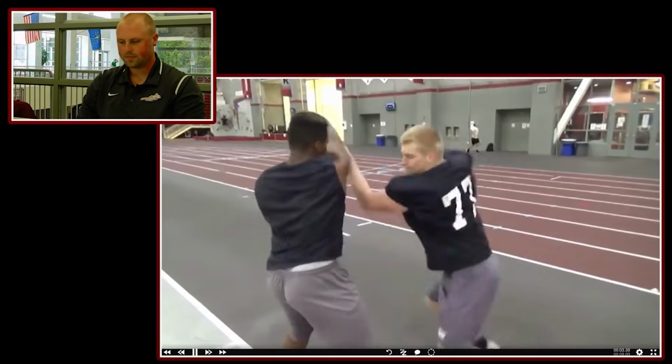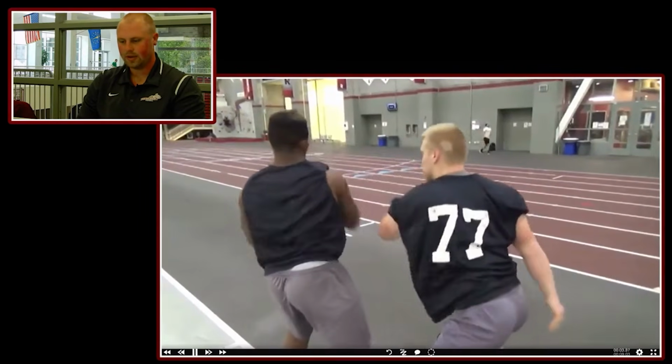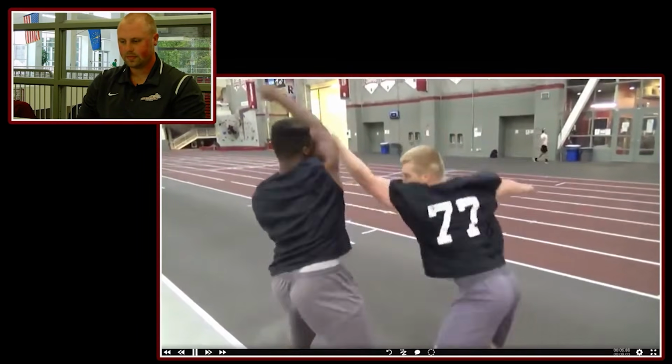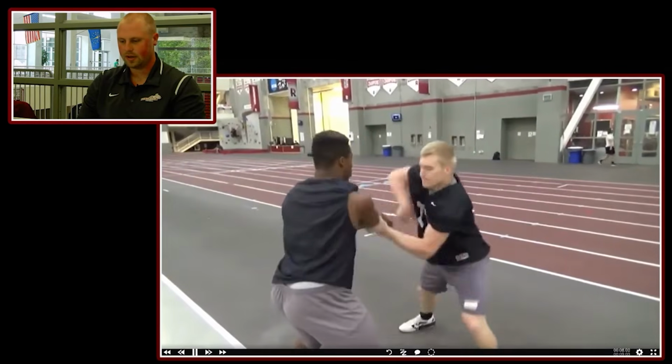It's a better look at it. See how that pin is up and away. Wheel the low block, pin it up and away.